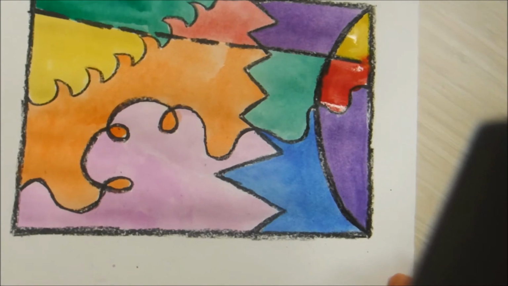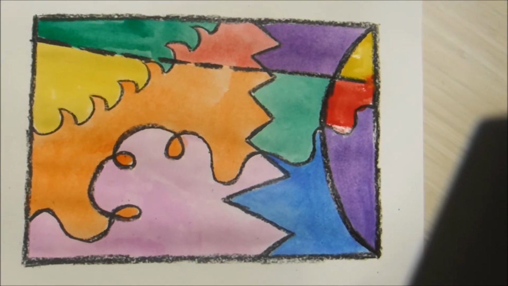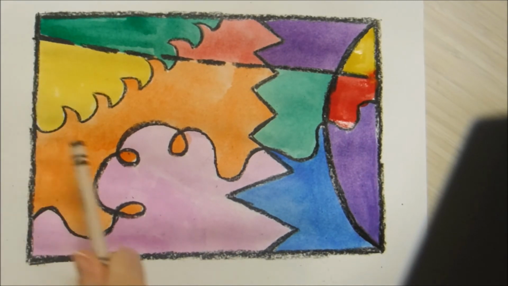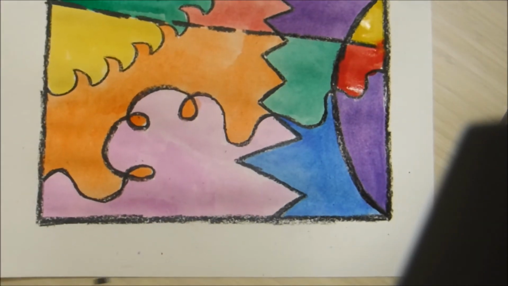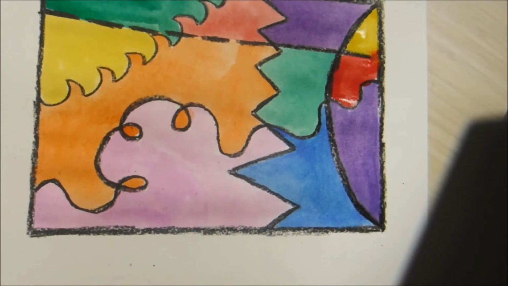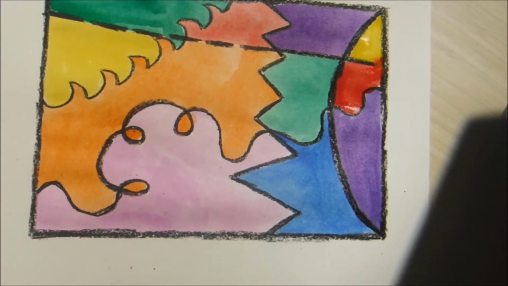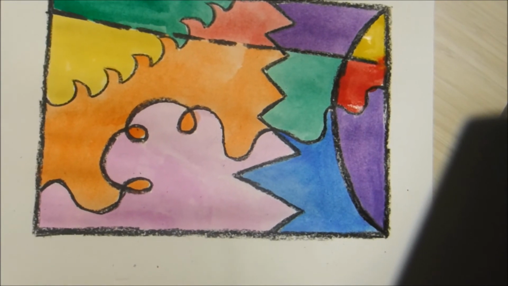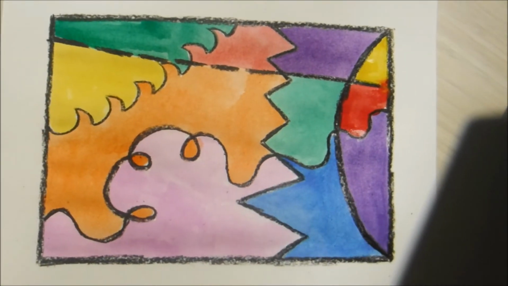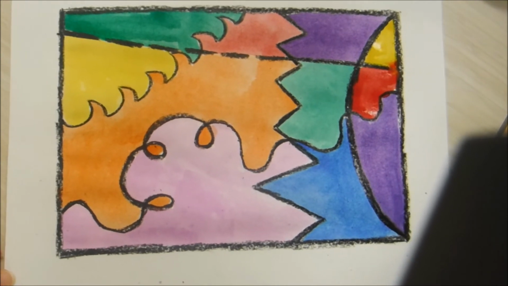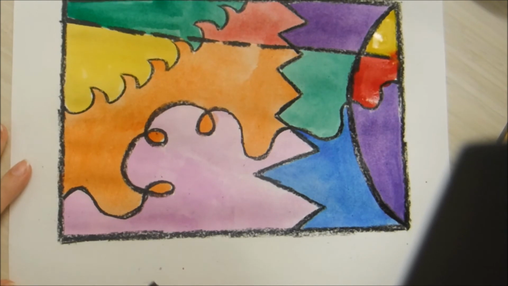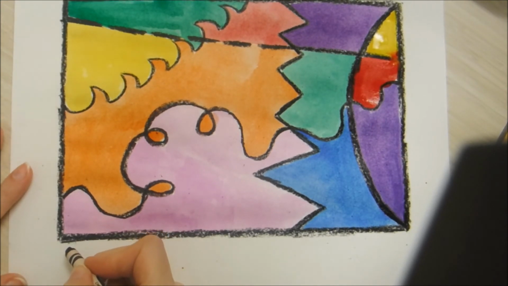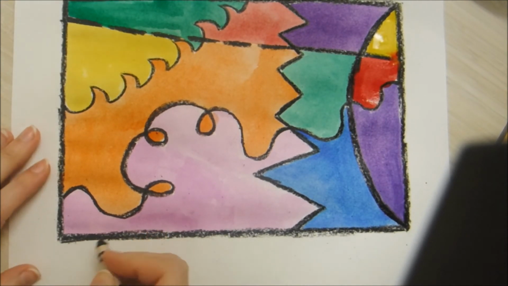Now once you're all done with your painting, we can start working on the border. Another reason we made a border is so that all of our messy paint stayed inside the lines and not onto the table. This is a really, really good trick if you want to make your own painting but you don't want to get the table really messy. Just make a nice border around it. With our border, you're going to be thinking of different types of lines once again, and you're going to be drawing those lines with black crayon all the way around.